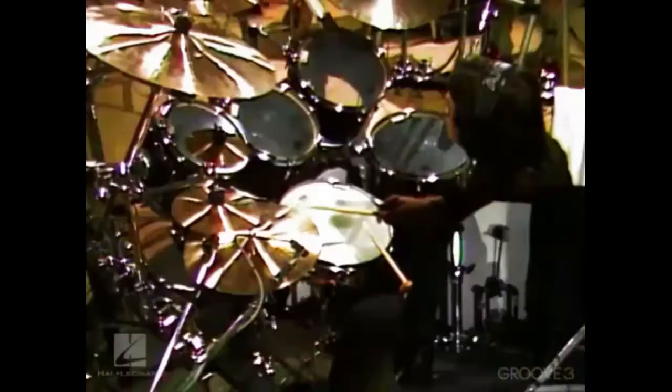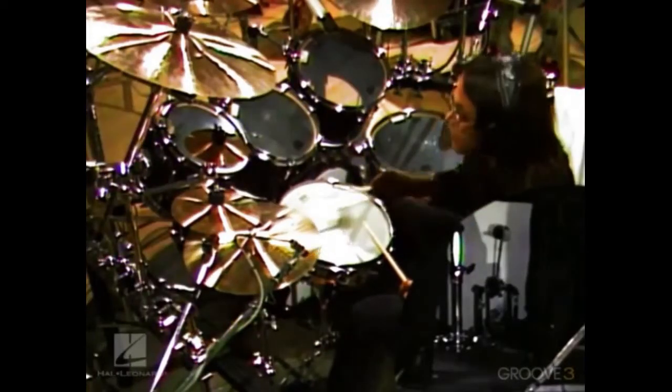The shuffle groove. And that is the first and last note of the triplet on the first beat, the first and last note of the triplet on the second, the first and last note of the triplet on the third, and the first and last note of the triplet on the fourth. Something like this. 1 ta ta, 2 ta ta, 3 ta ta, 4 ta ta.